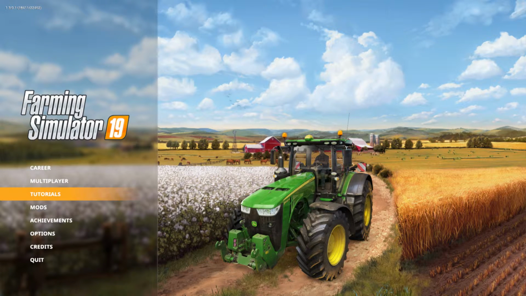Now, with all of this technical jargon out of the way, let's talk about some fun stuff. If you have never played a Farming Simulator game, the tutorials are a great way to familiarize yourself with the game.